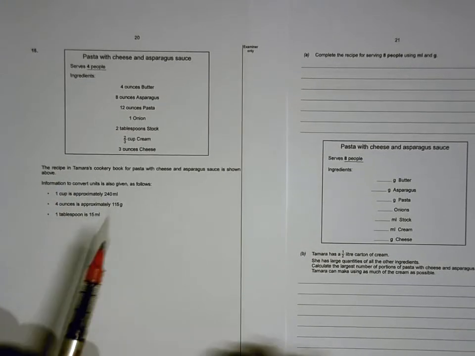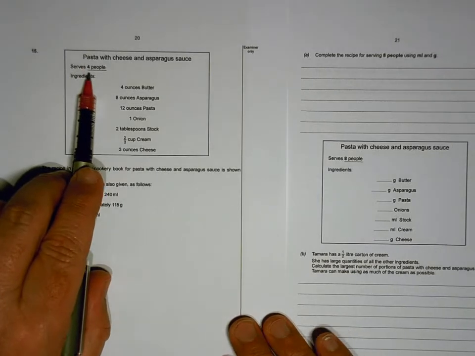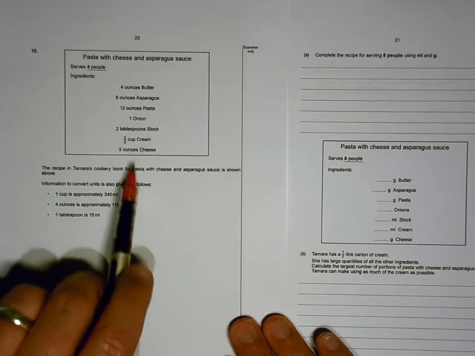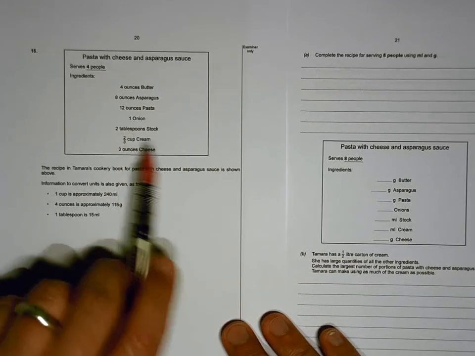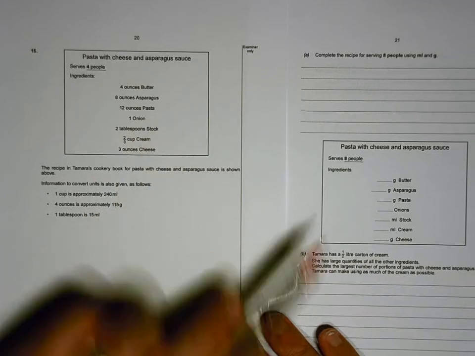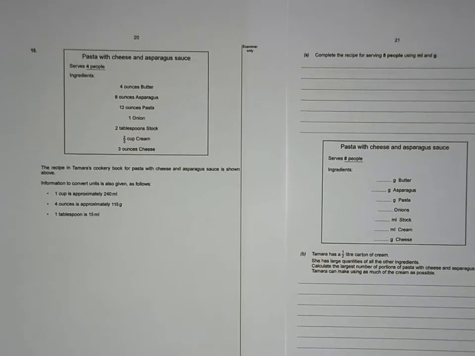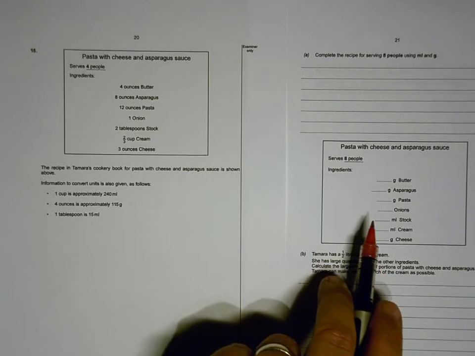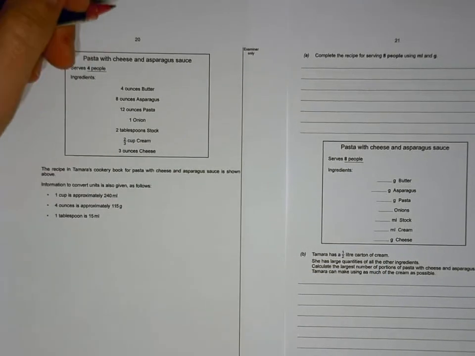The first thing we want to do is basically double everything. To go from 4 people to 8, we need to double the quantities, and then we need to convert the doubled amounts into metric units. So 4 ounces of butter, for this we're going to need 8 ounces.